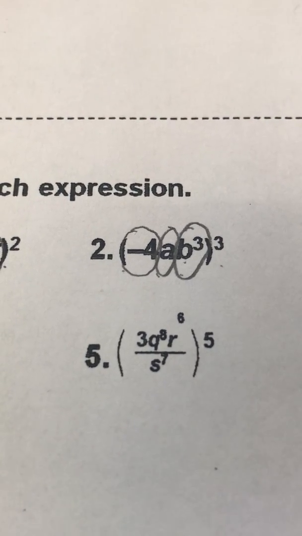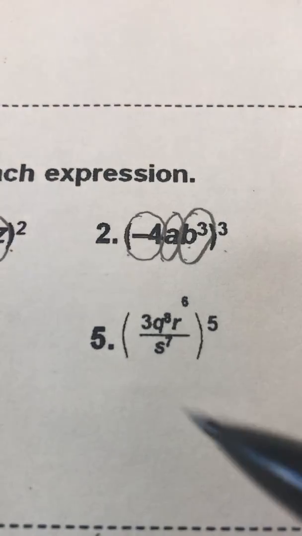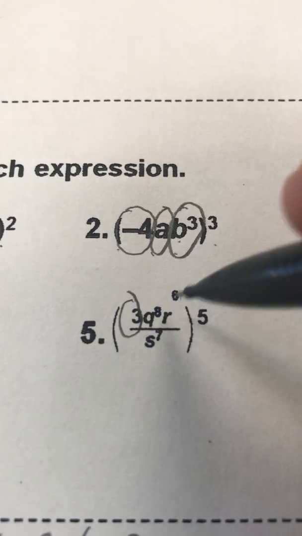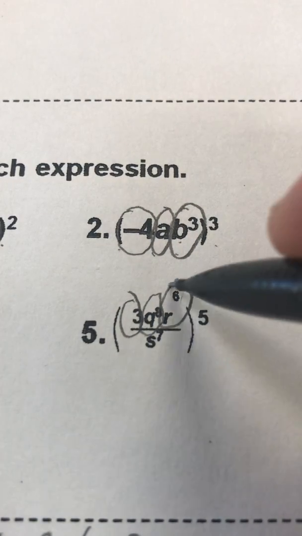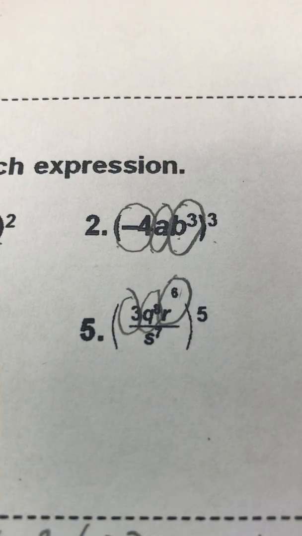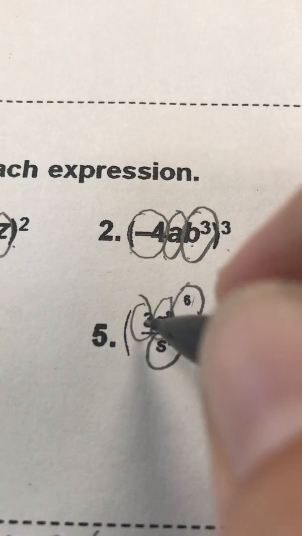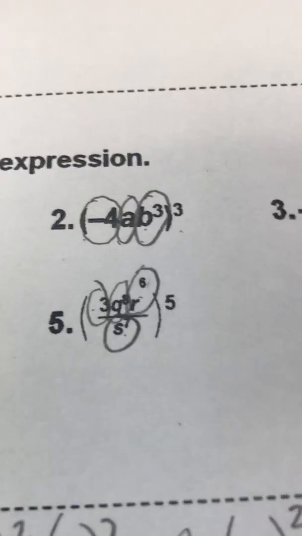And our last one, number 5. And number 5, we have, this is a floating 6. This 6 is actually supposed to be on this R. No idea why it's way so high. But we have a 3 here. We have a Q to the 8th. We have an R to the 6th. And we also have an S to the 7th, right here. So we have 1, 2, 3, 4 different factors there. Those are all being raised to the 5th.